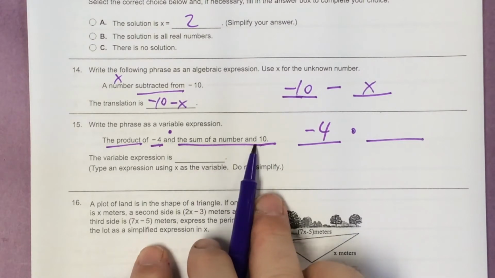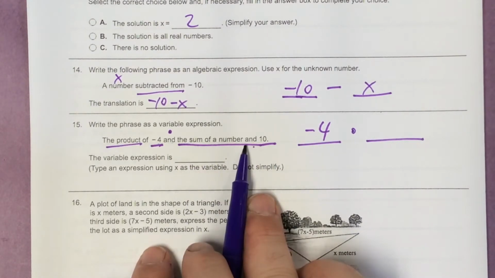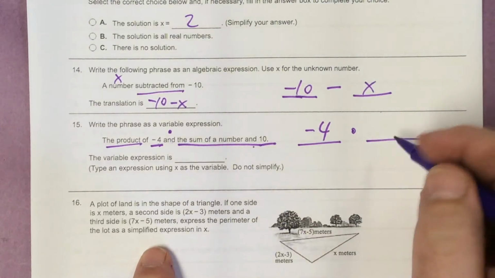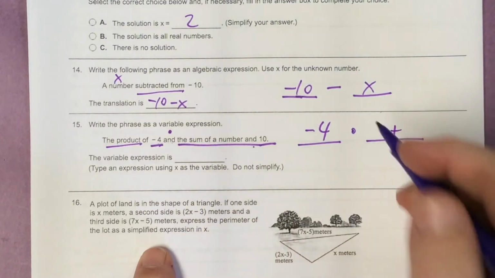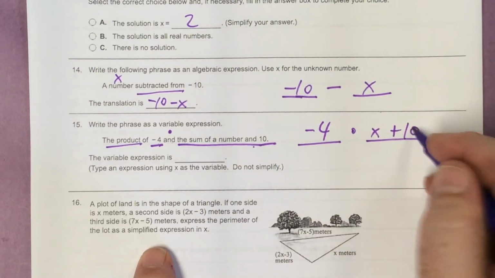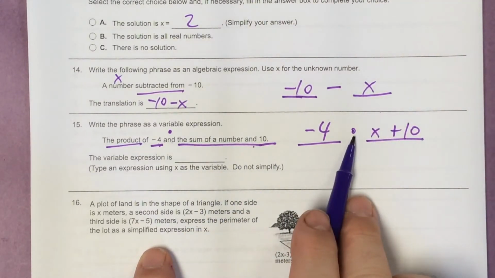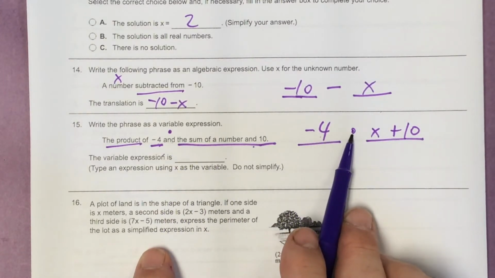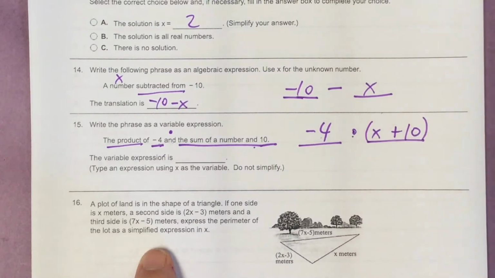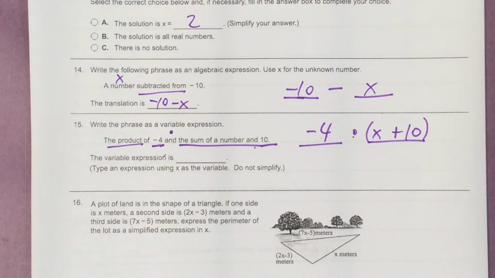And then what is this? That's like another kind of sentence in a sentence. The sum of a number and 10. So what's this sum going to be? So I'm going to basically have two things I'm putting here. The sum of what? A number and 10. And because this is multiplication, what's going to happen is the product of this and a number and 10, I'm going to need to put parentheses around that expression. So that is how question 15 is going to get done.